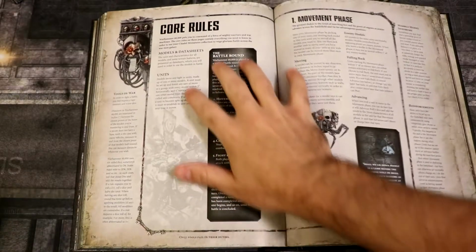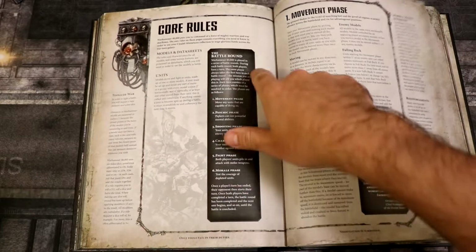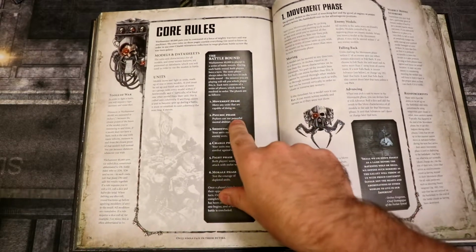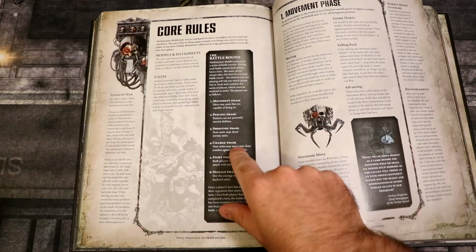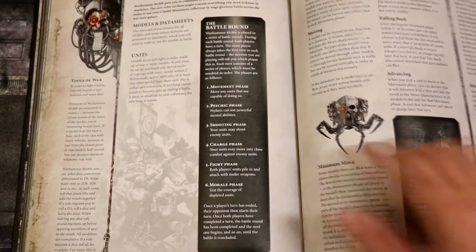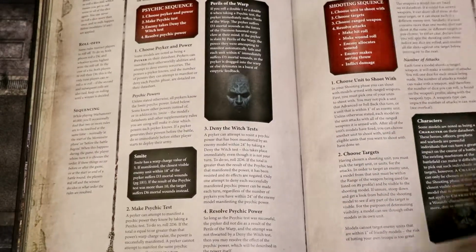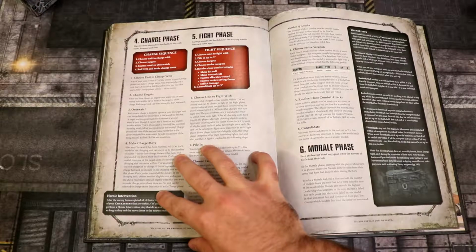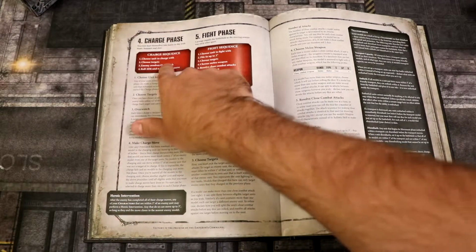So if we go to the first part of the core rules again, we see this breakdown of the player turn. We've already talked about movement, psychic phase, shooting. We're now going to move to the charge phase and the fight phase. So if we just flip a couple pages, you'll see that both these phases are on the same page, which makes sense because they go hand in hand. So let's start with the charge phase.